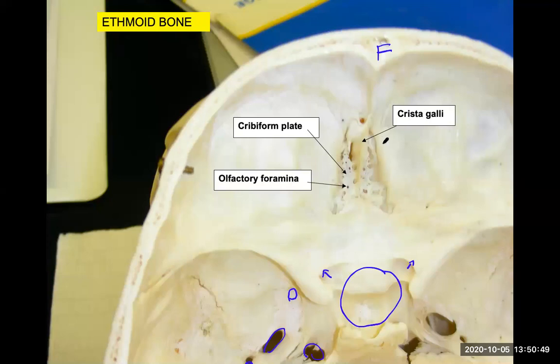If you recall, I said the ethmoid bone starts and is visible inside your skull, right above your nose. Then it comes down and is visible through the opening right underneath the nasal bone. And I'll show you the view in just a second as well.